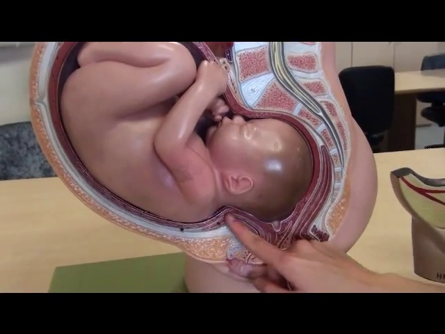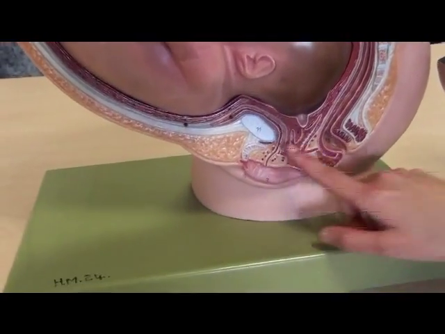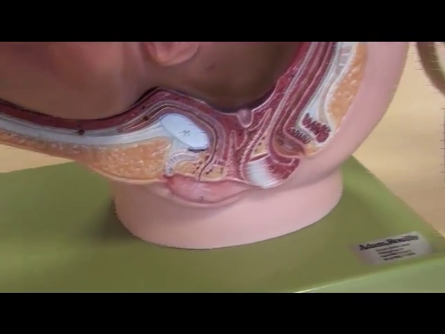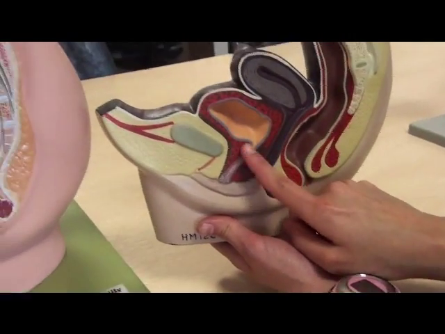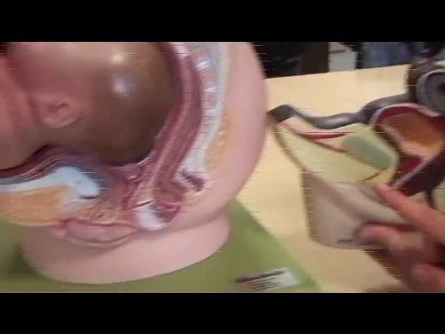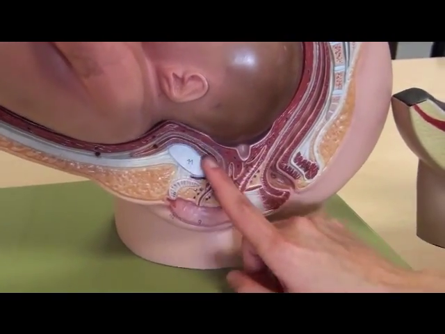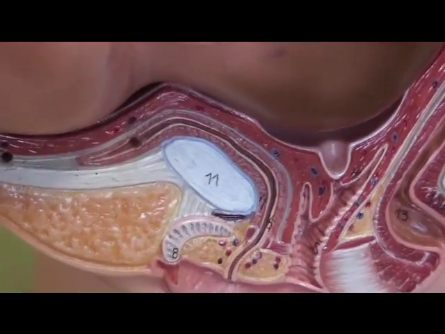And here, this is actually the bladder, which looks very squashed. There's no space for the urine, whereas here, the bladder is very large, there's lots of space for the urine. So that means that when a woman becomes pregnant, she needs to go to the bathroom quite a lot because there's no space to store the urine before she needs to go.